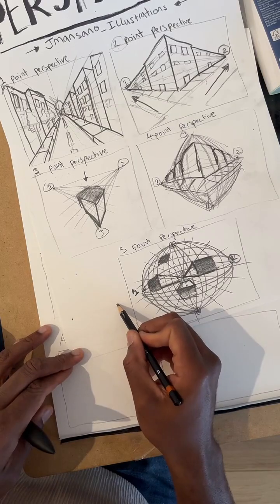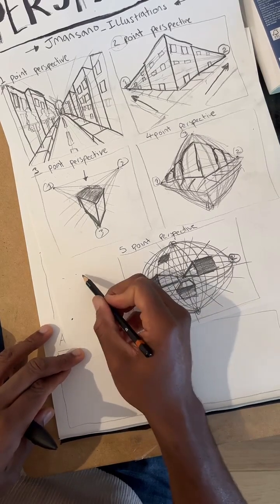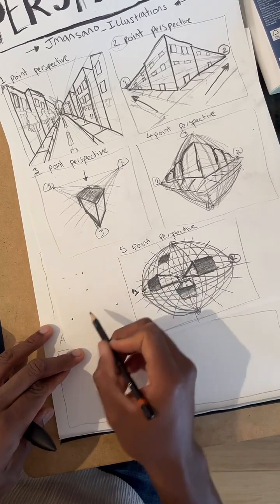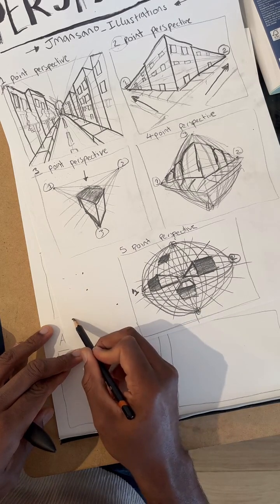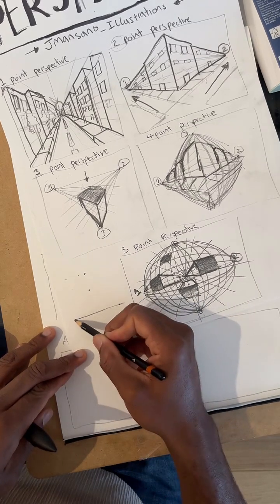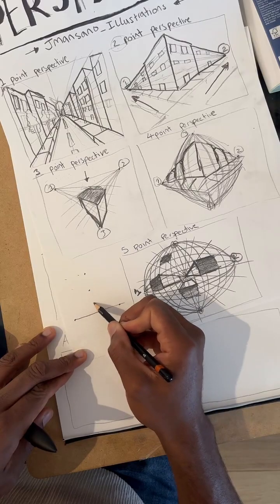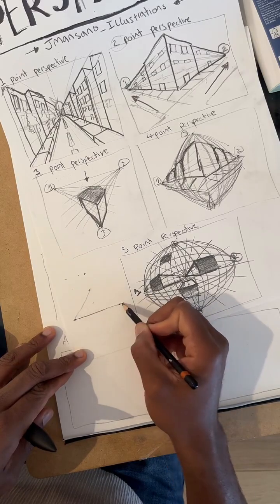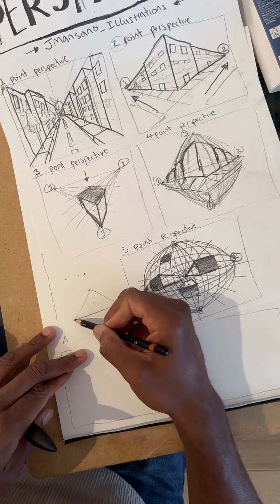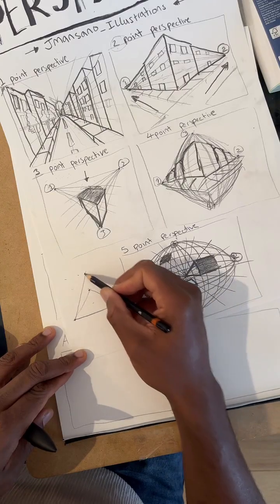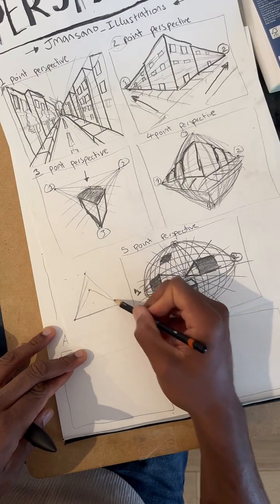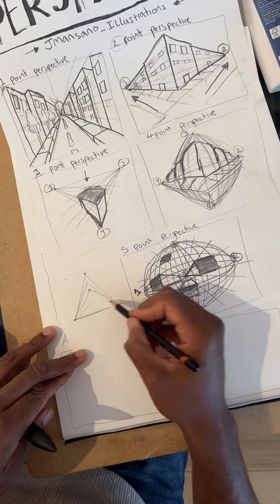So I'll do 3 the alternative way. So, horizon line. Triangle. Maybe here as well.